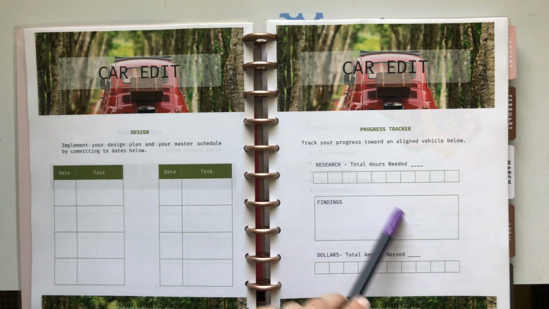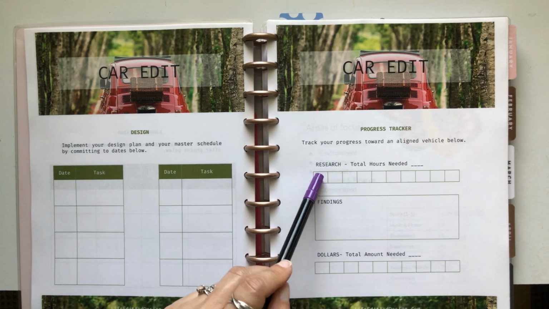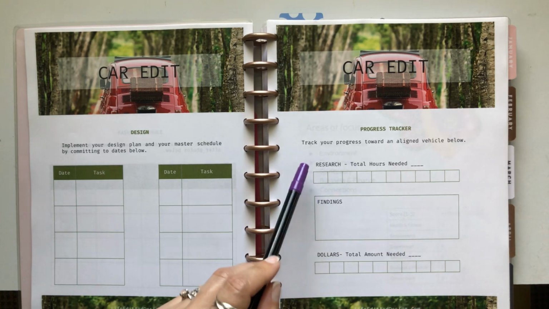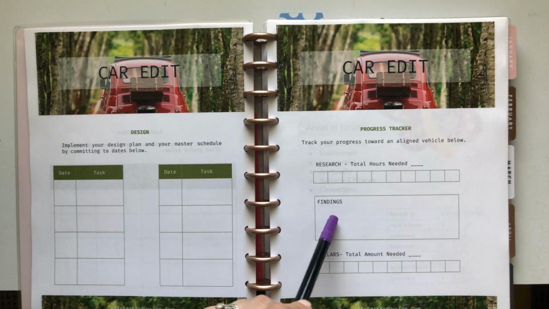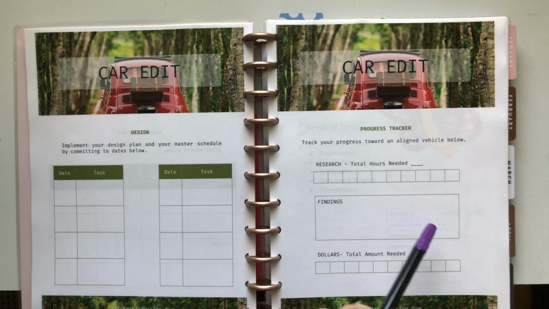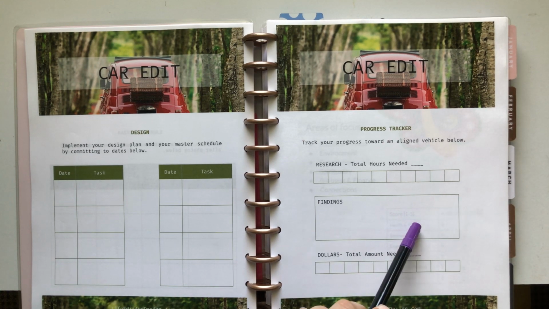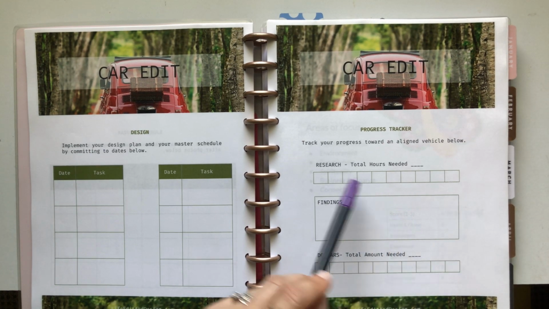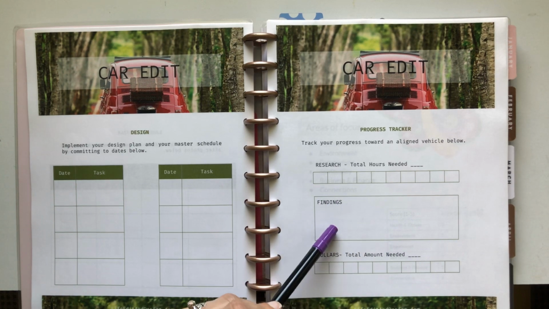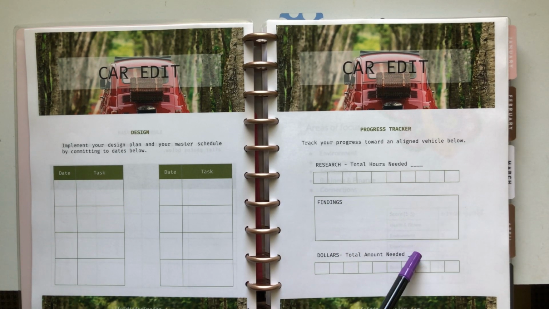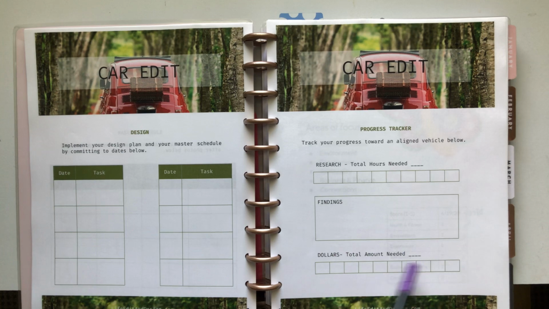And then some of your results. If you're researching rims, how much research do you need to do? And then you start to put in, okay, these are the best rims to buy. These are the best tires to go on those rims. This is the best installer. These are the best car care products, whatever. You can fill that in. And then dollars, like what do you need? And then start saving. So this is your progress tracker.